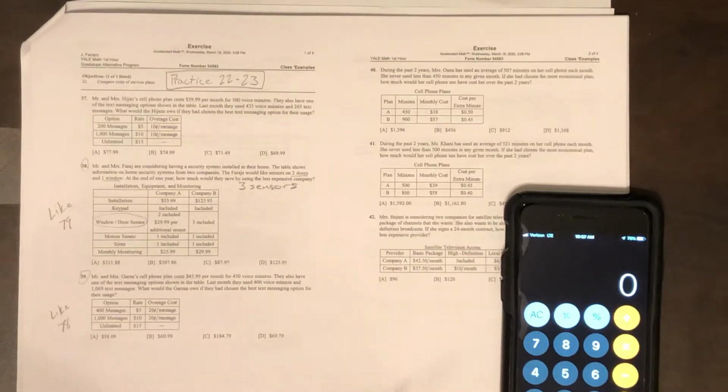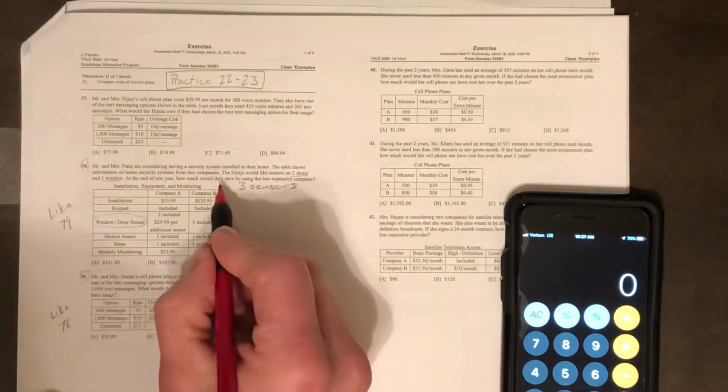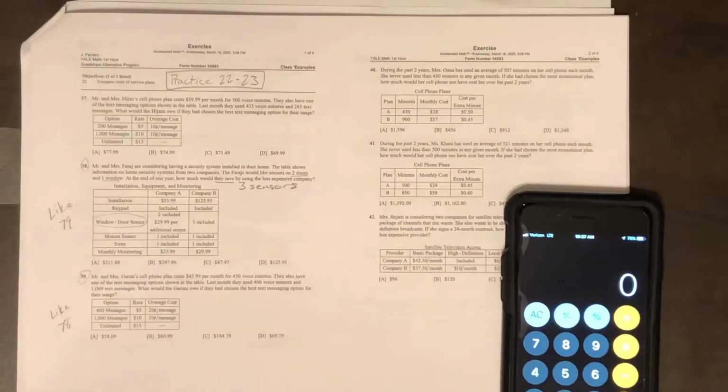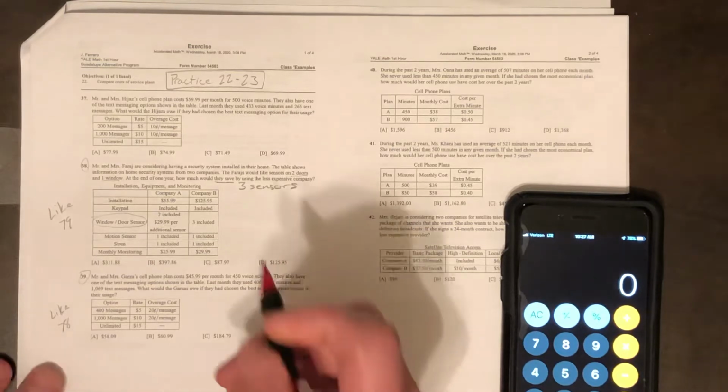So the key here is they're asking how much would they save. So we have to figure out how much it would cost for both in a year, and then subtract them to see how much they would save.